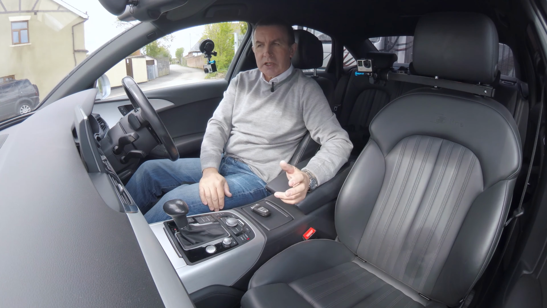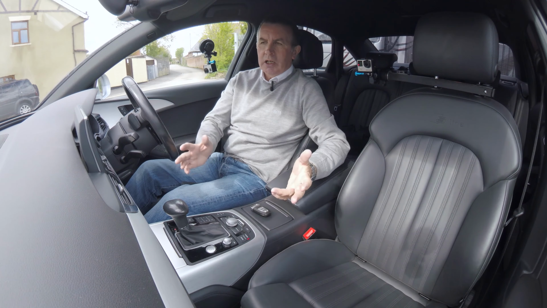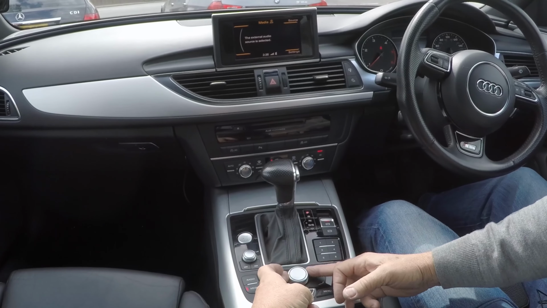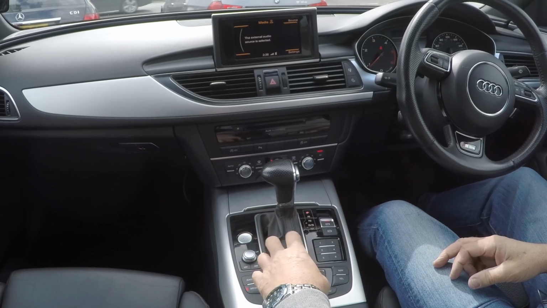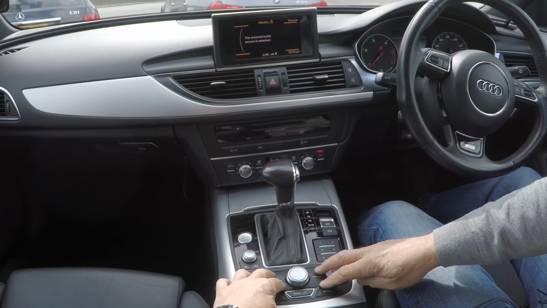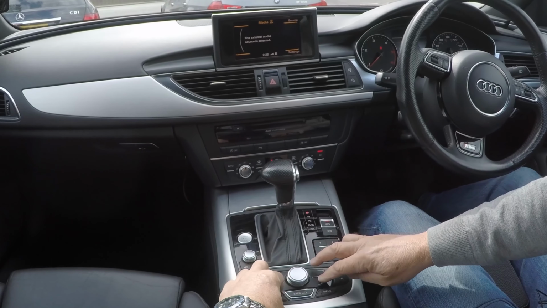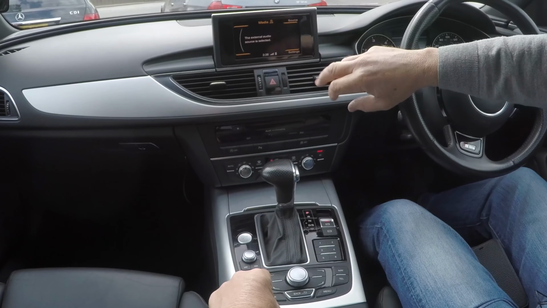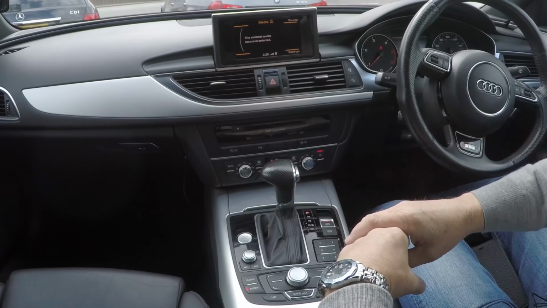I'll just show you how to set the sat nav in this Audi A6. From any screen, click nav. Nav is there. You've got the control button in the center, the rotary selector, and then you've got 4 buttons on the outside of the selector. Each of those buttons corresponds to any instruction showing up in the corners of the screen.